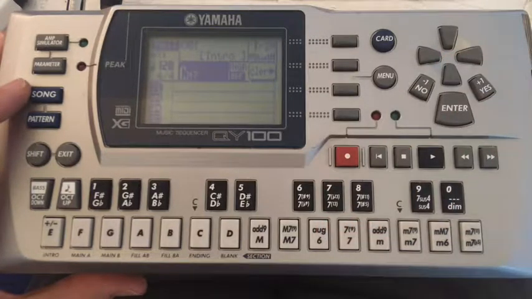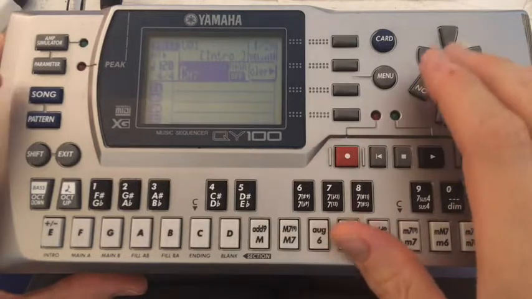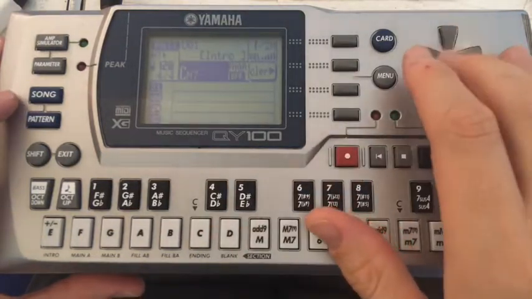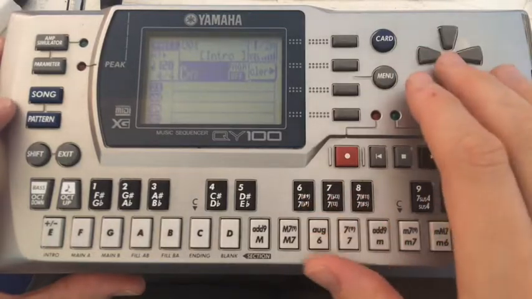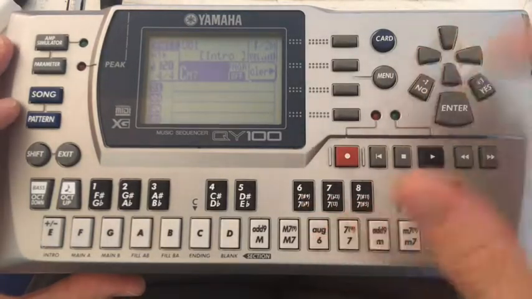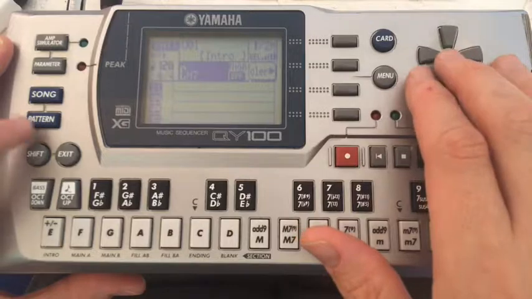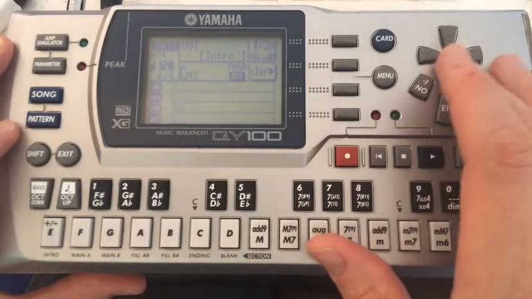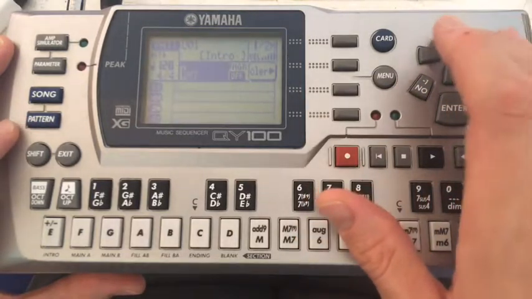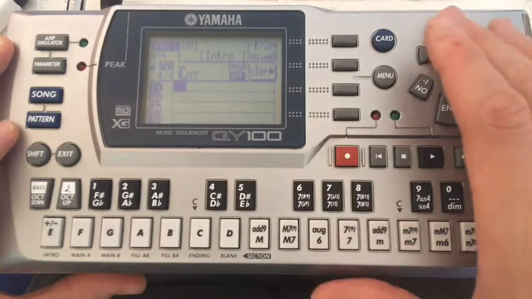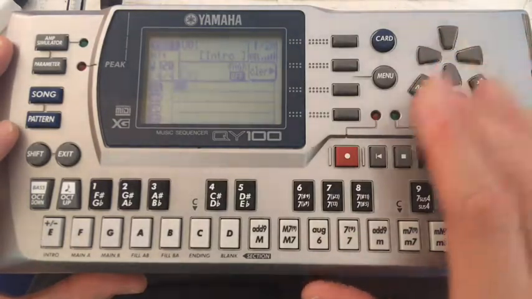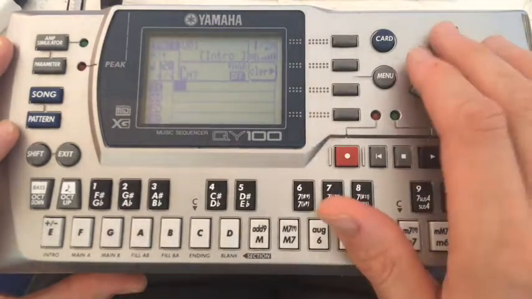Actually, I'm not sure if the QY-300s had that. It might be even earlier. Anyways, I think they call it fingered transposition or something like that. But I'll show you that later. For now, I think it's just set to C major. I think that's how I normally have it set. It might be how it initializes. But we'll get to that later.